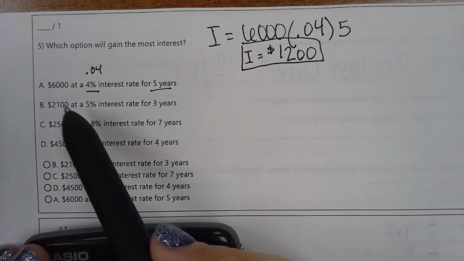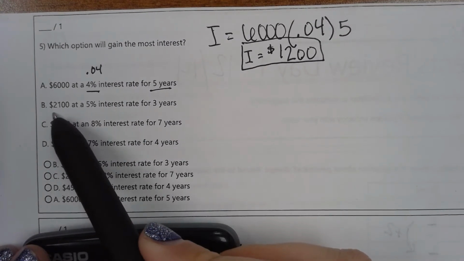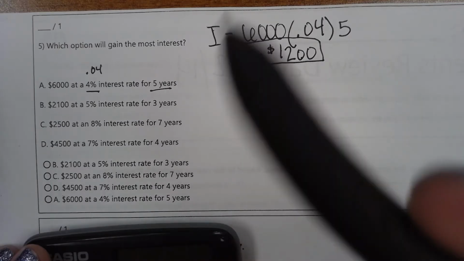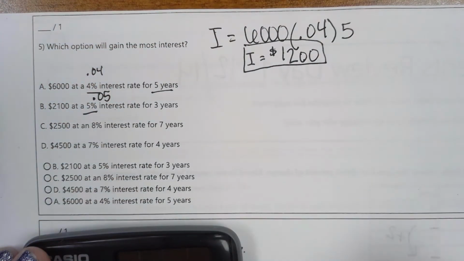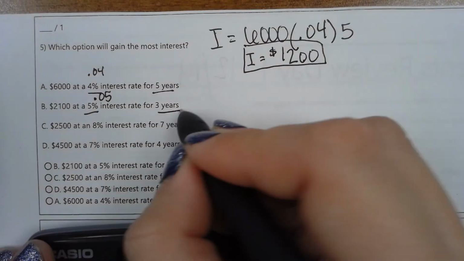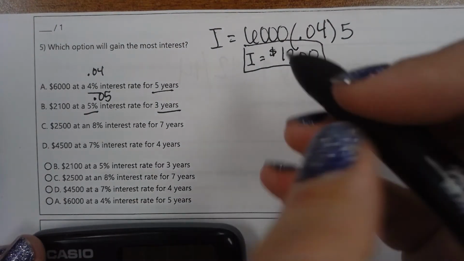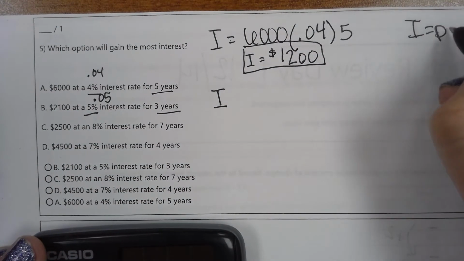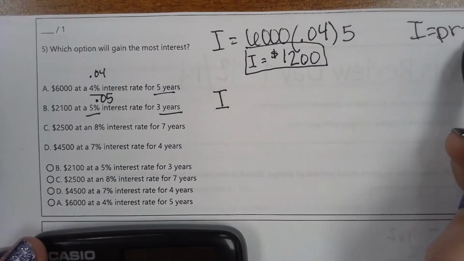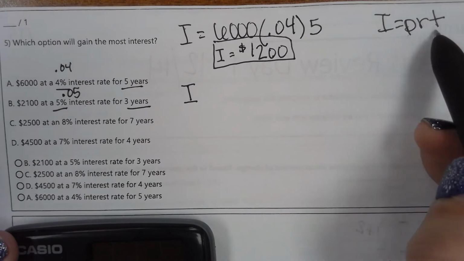So moving on to option B, it's the principal of $2,100 at a 5% interest rate. So 5% as a decimal is 0.05, and it has a time of 3 years. So once again, I equals PRT is our formula, and that just means that all 3 of these are multiplying.